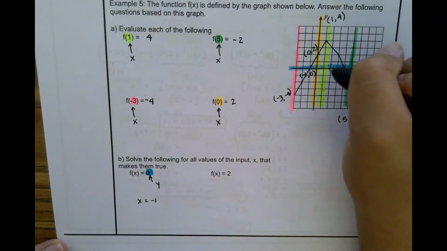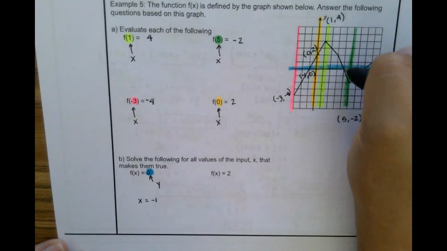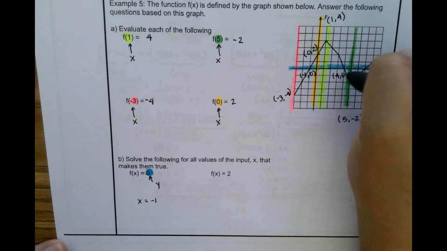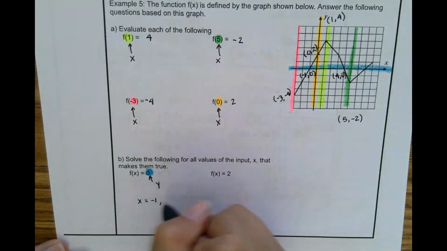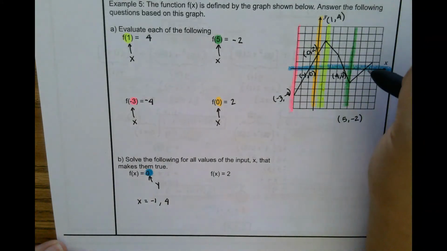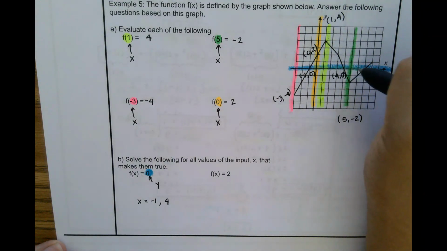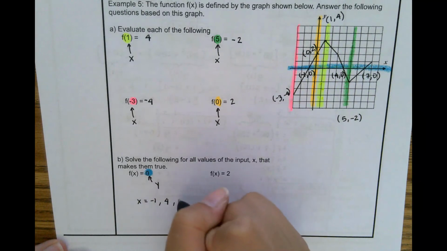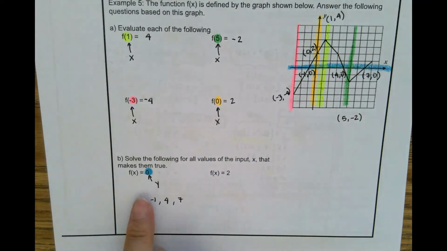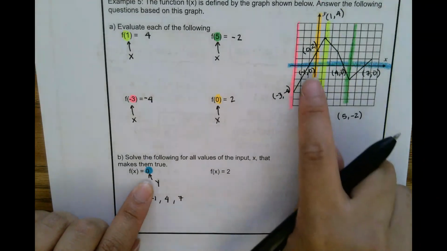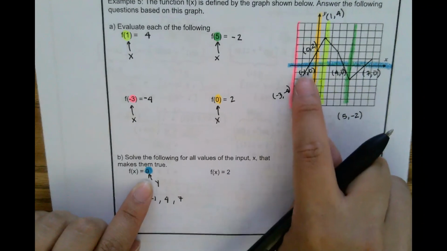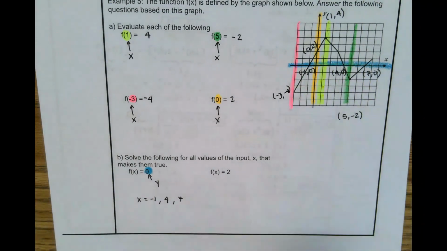Okay. Touches it here at 1, 2, 3, 4 at 4, 0. So here, the x value that goes with that is 4. Okay, and it touches it here too. So this is 1, 2, 3, 4, 5, 6, 7. Okay, this is 7, 0. Right, so here, all of them, when the y value is 0, the x value is -1, 4, and 7. Okay, so try the next one on your own.